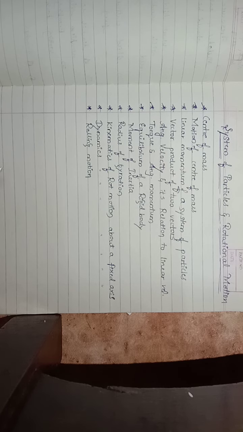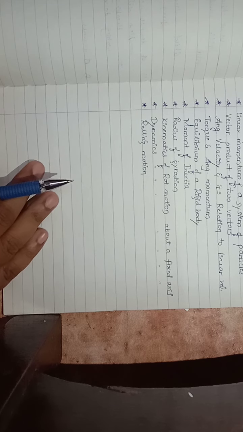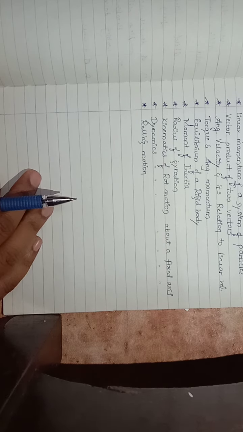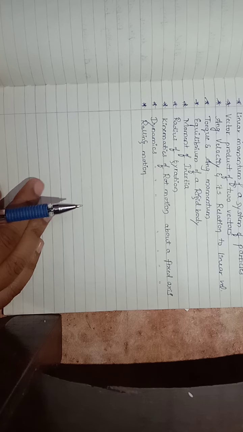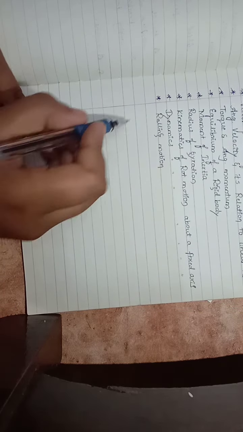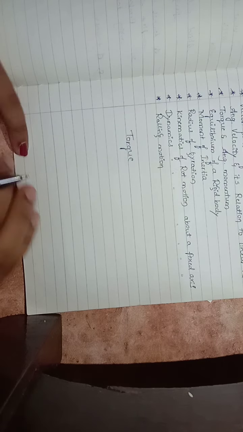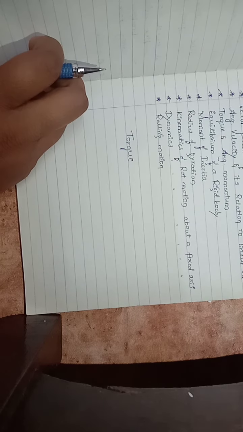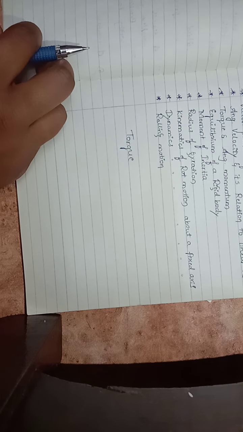Like when the objects are moving in rotational motion, at that time the force acting on the particle comes with the name torque. Okay, this torque is nothing but what? It is just one rotational effect of the body.